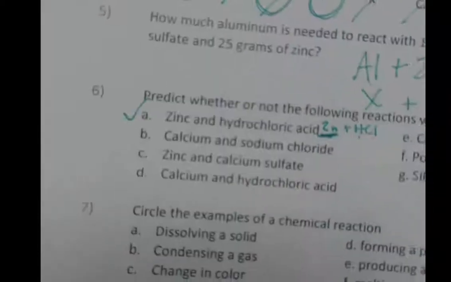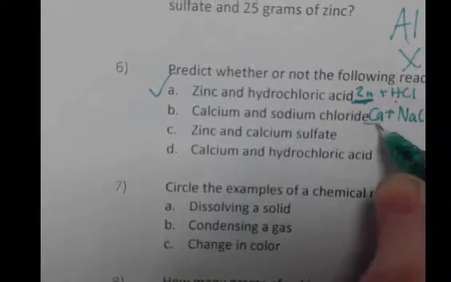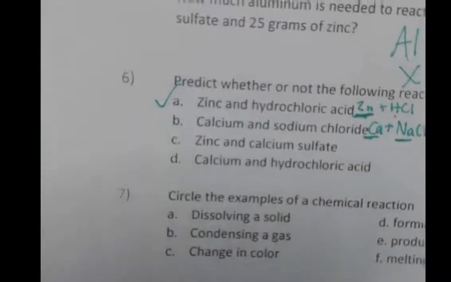Okay. Here is zinc, and here is hydrogen. Zinc is higher than hydrogen, so it's going to steal the girl. So this occurs. So I'll put a check mark. You could have put a check or a yes. Calcium and sodium chloride. So we have to look at calcium and sodium and see which one is higher on the chart. So here's calcium, and here's sodium. So calcium is more attractive than sodium, so this will also occur.